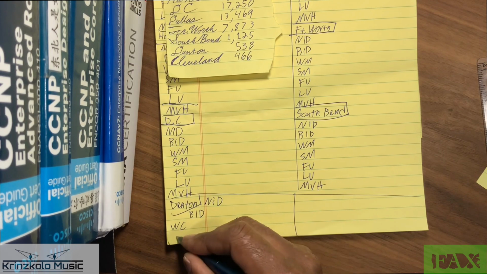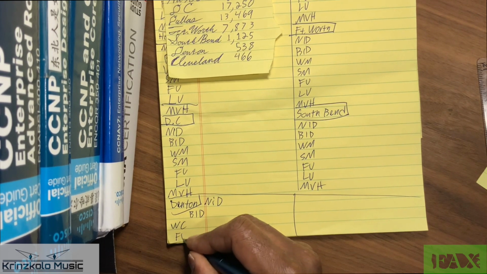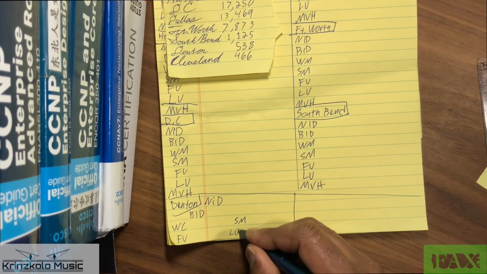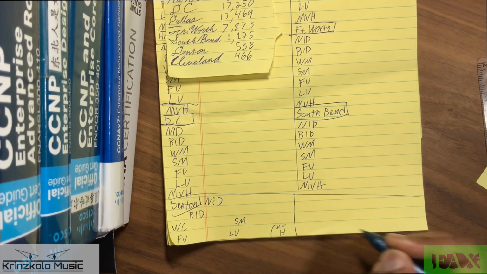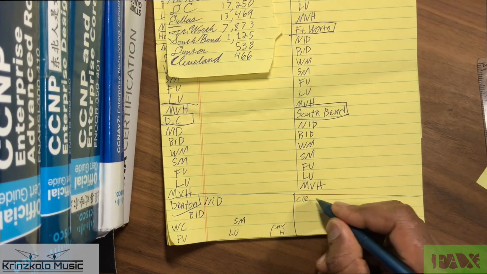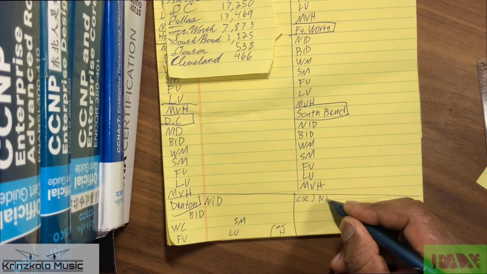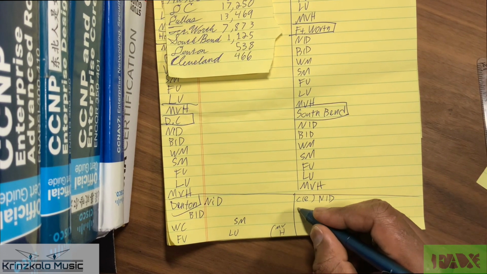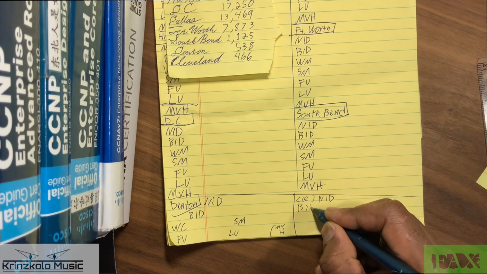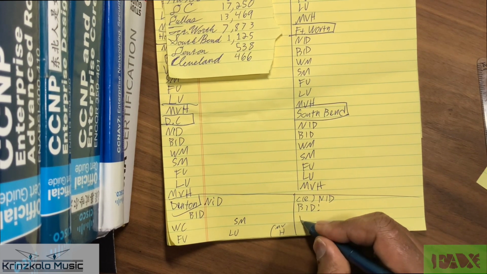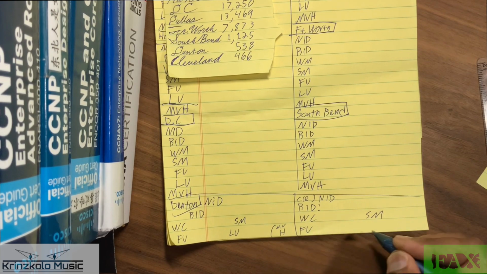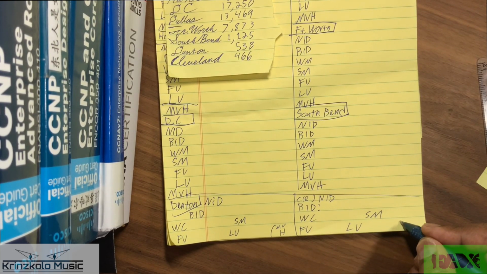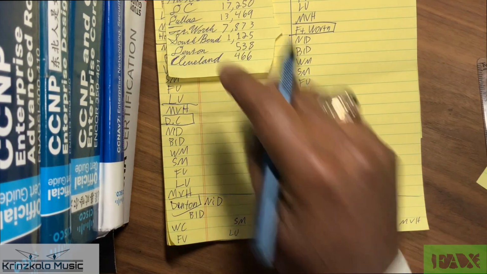Subnet mask, FU, LU, MVH. And Cleveland, put CLE. NID, BID, wildcard, subnet, FU, LU, MVH. All right, let's start subnetting this out.